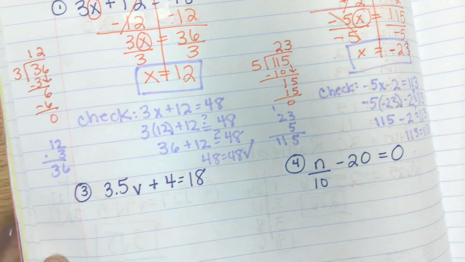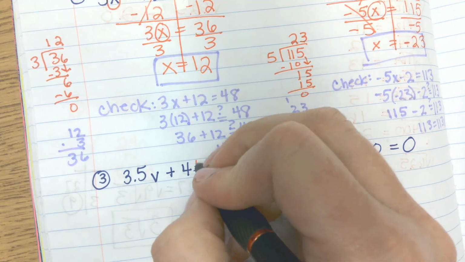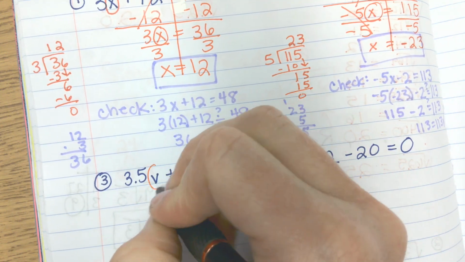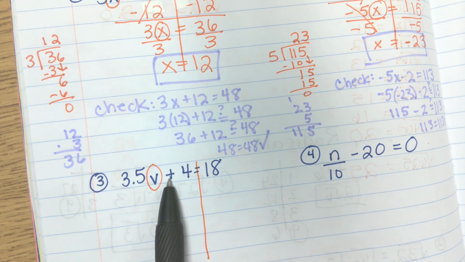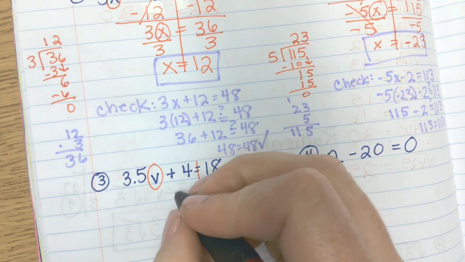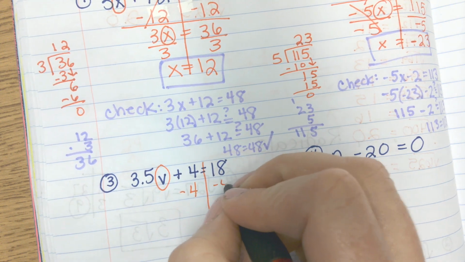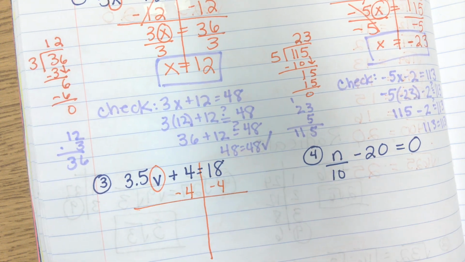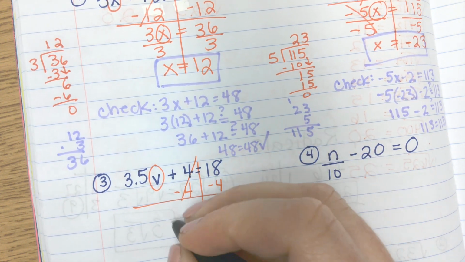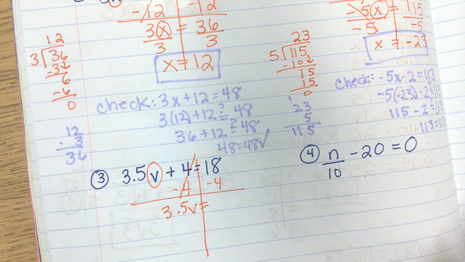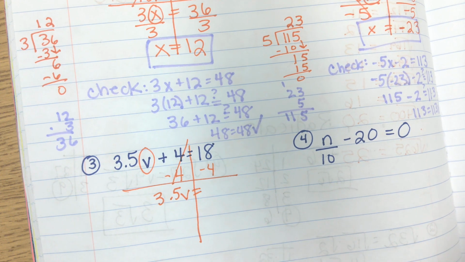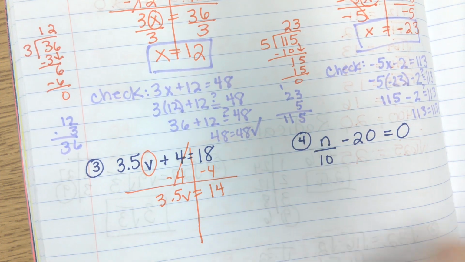All right, let's keep on going. All right, we have a v this time. Circle your variable. Remember, add or subtract first. So we have a plus 4. So we're going to do the opposite, minus 4. We carry down the 3.5v equals 18 minus 4, 14.